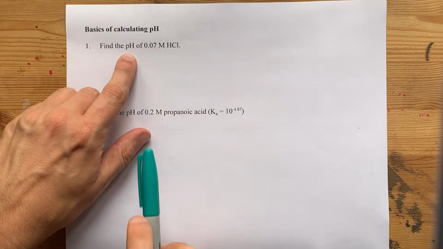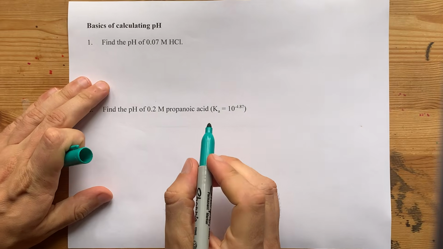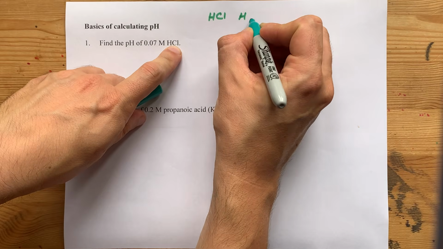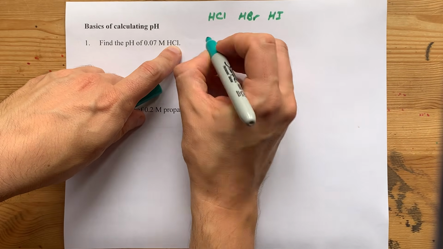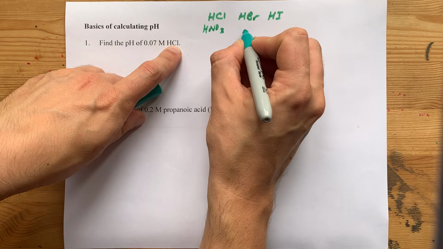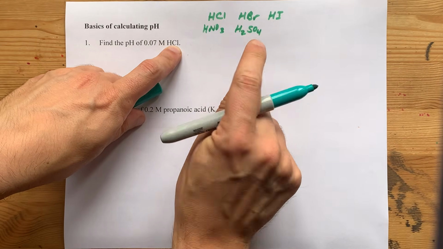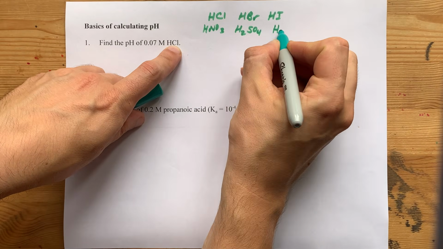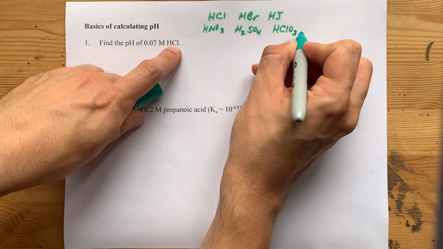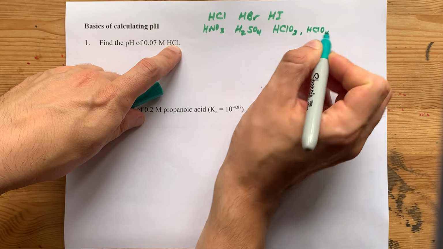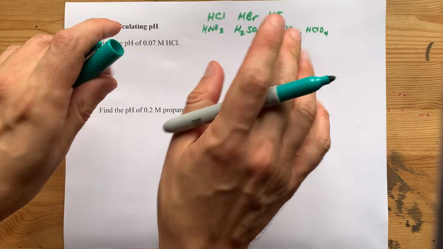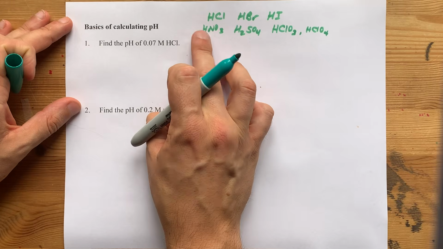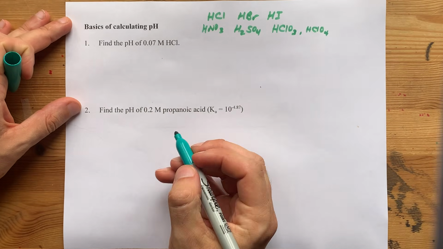Step 1, find the pH of a strong acid. Now, your teacher probably gave you a list of strong acids that you had to memorize: HCl, HBr, HI, HNO3, H2SO4, even though only the first H is strong. And then teachers will either give you HClO3 or HClO4. Both of those are strong acids. Strong acids give away one H+ ion every single time you put one of these molecules in solution.